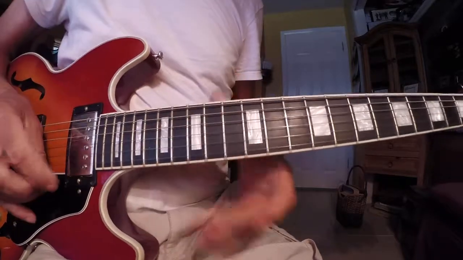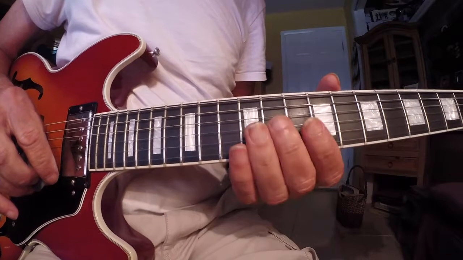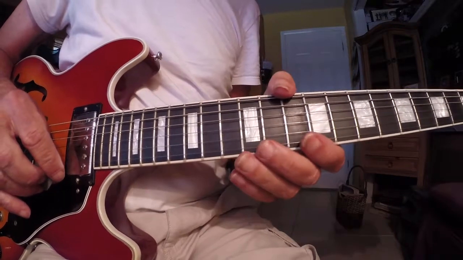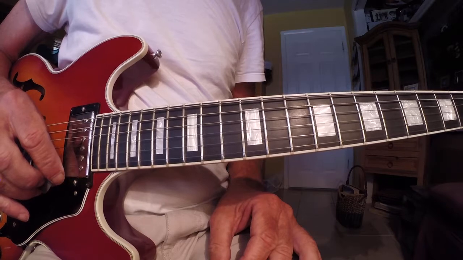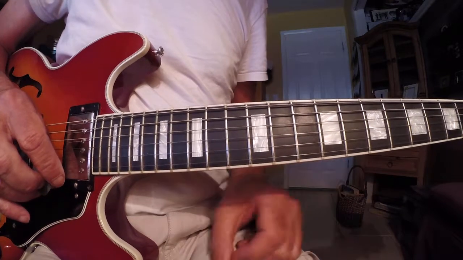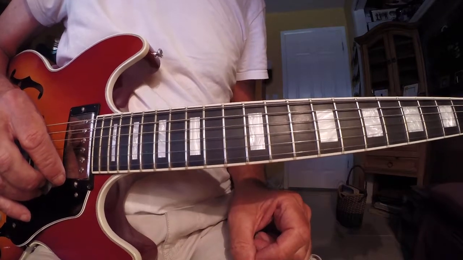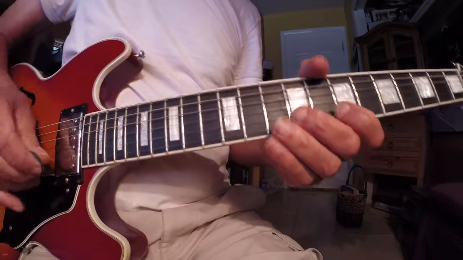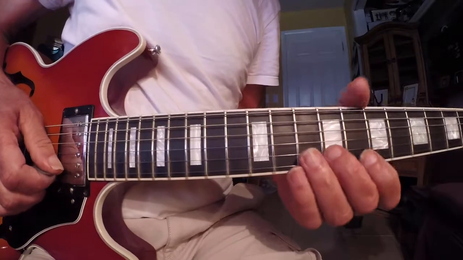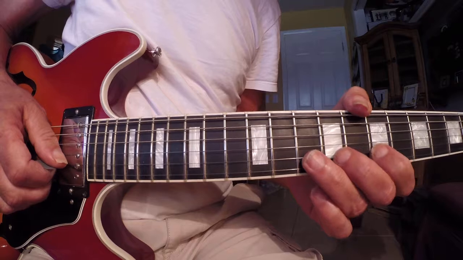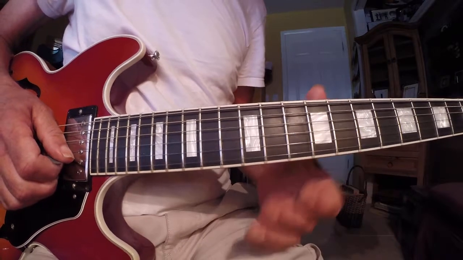Okay, so you have to know your chord tones. You always want to bend into a chord tone. Otherwise, it's wrong. But anyway, that's what I'm doing. You want to bend a whole step.